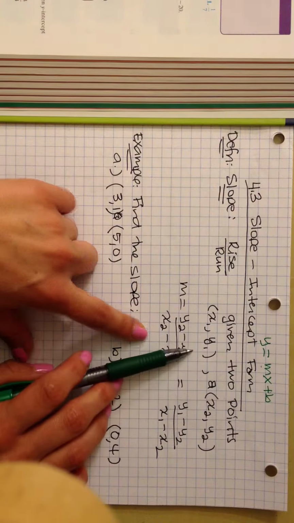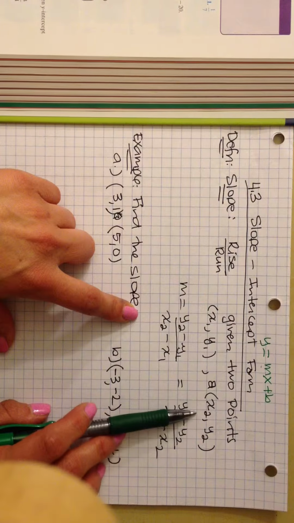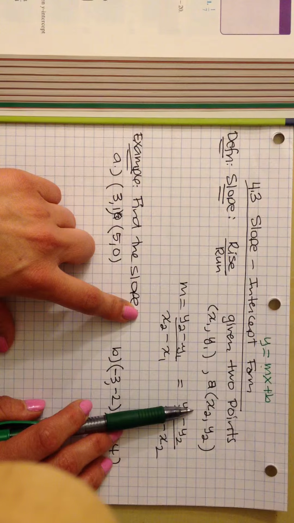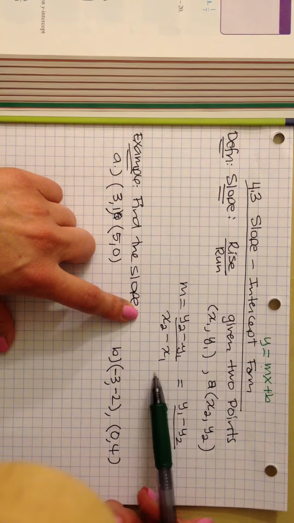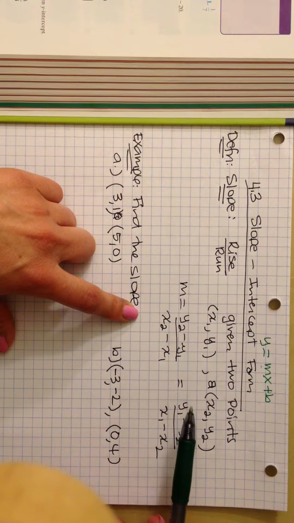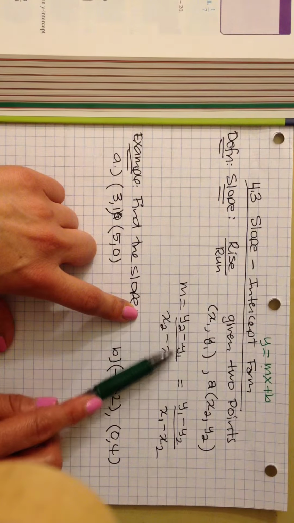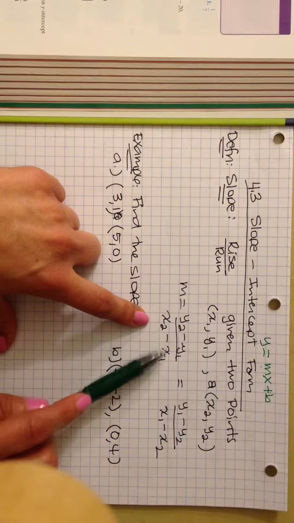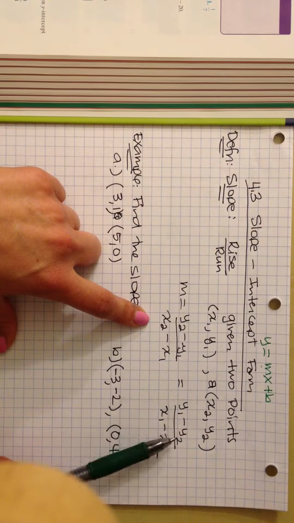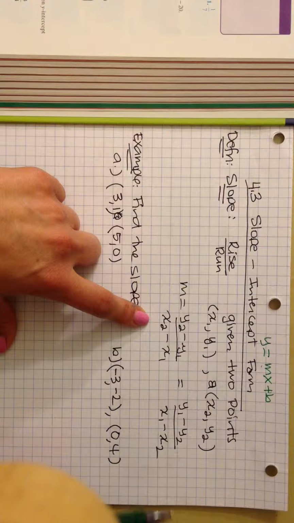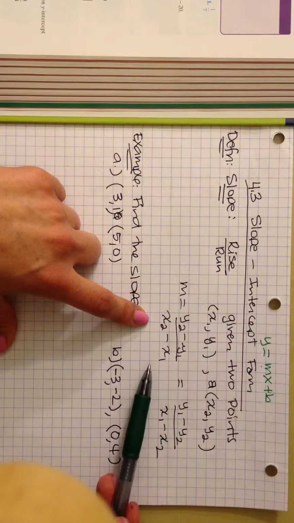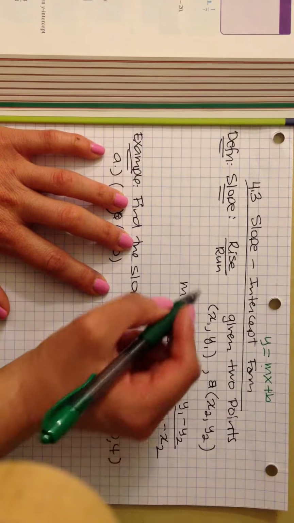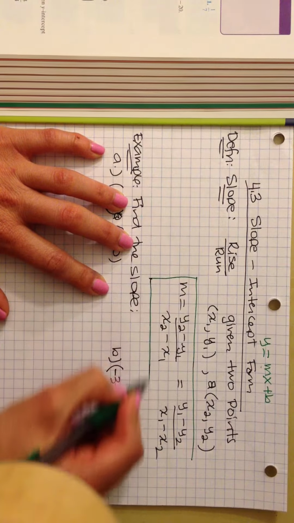Now I have my points written as x1, y1, x2, y2. These are just 2 points. And the formula for slope is rise over run, so you always have your y values in the numerator and your x values in the denominator. You can write y2 minus y1 over x2 minus x1, or we could start with y1 minus y2, and then you have to start with x1 minus x2. It doesn't matter which formula you use, like I said, you will get the same answer. I'm just going to box this because we need to use it right now.